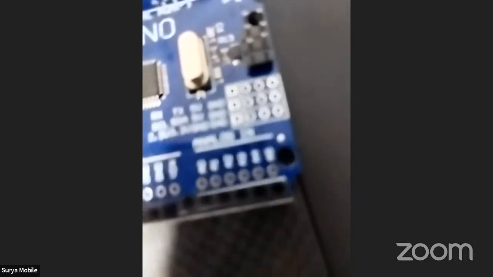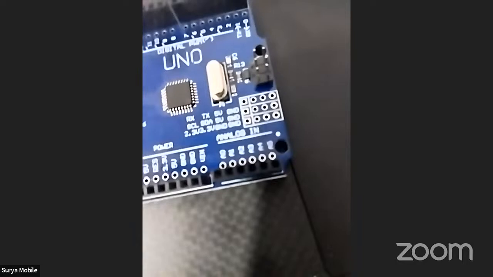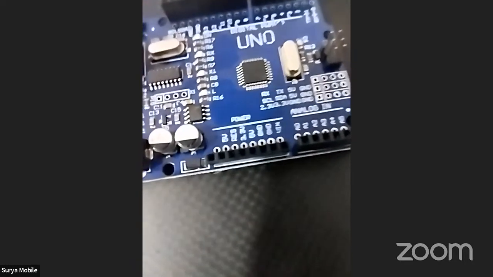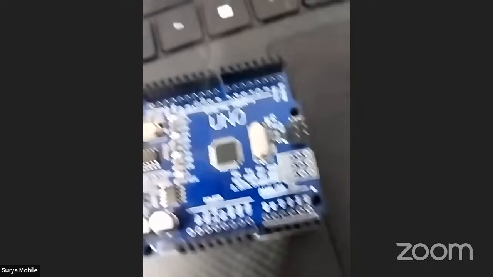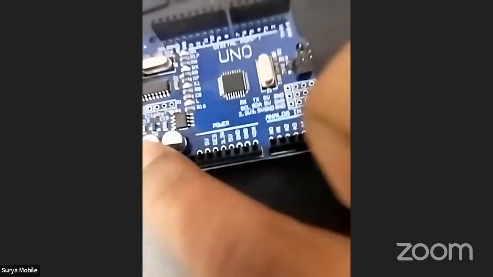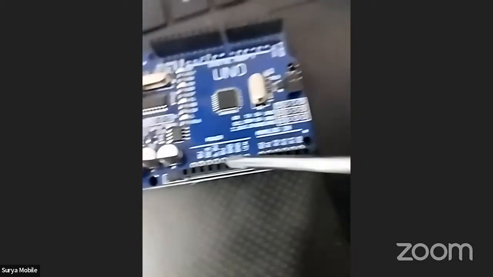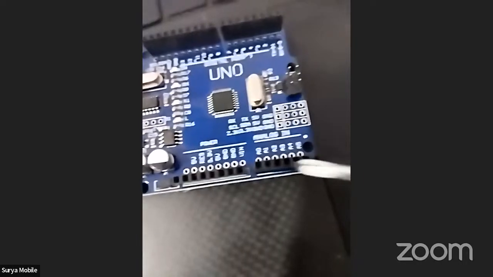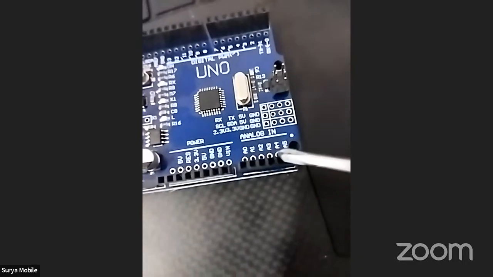You can see the same analog inputs, the same digital inputs, and above you have the power supply. Same analog here, the digital here, and at the bottom the power supply and the analog pins.